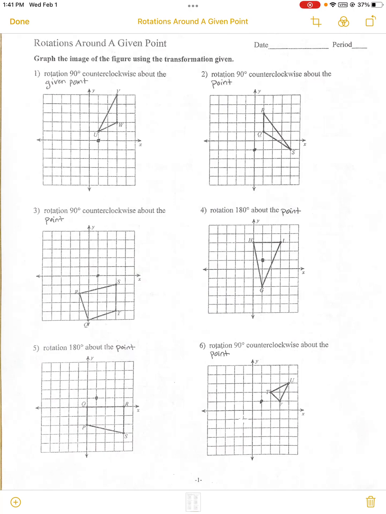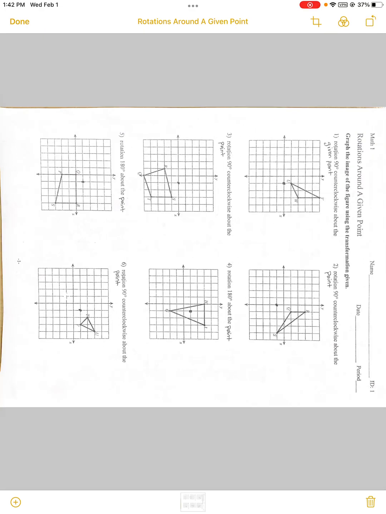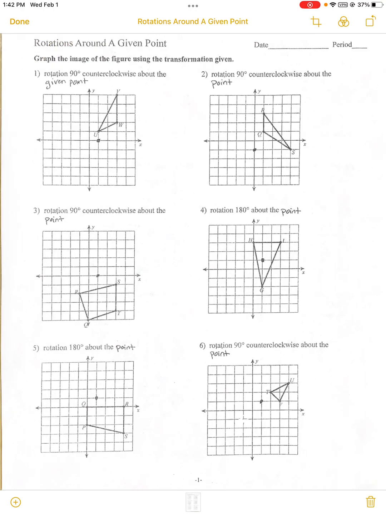Our first method is to literally spin the piece of paper the amount that we need to spin it. I have to use the top right button here that turns the paper. I've just rotated it 90 degrees. I can rotate it 180 degrees, and then I could rotate it again to do 270 degrees. I've rotated it 360 degrees all the way around.